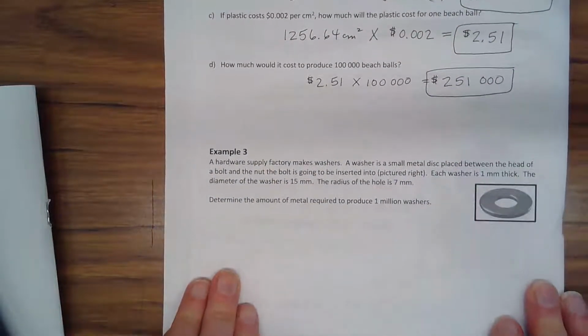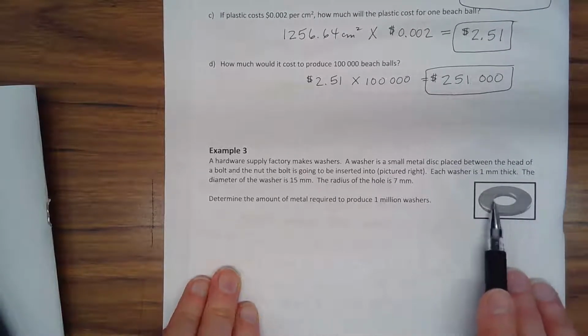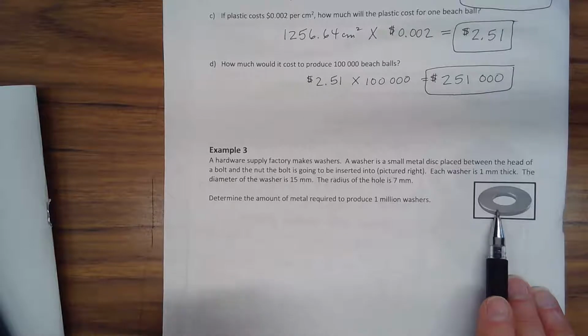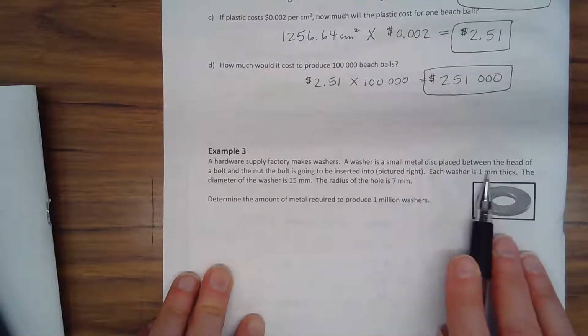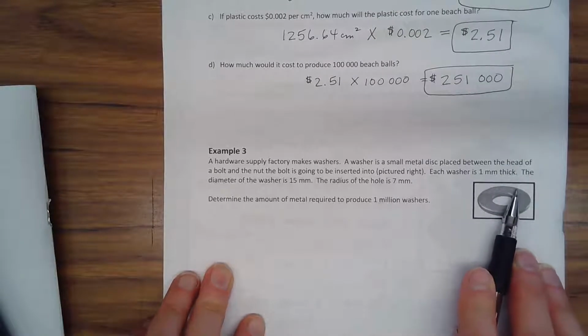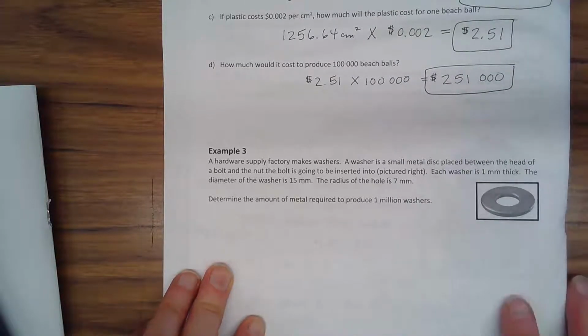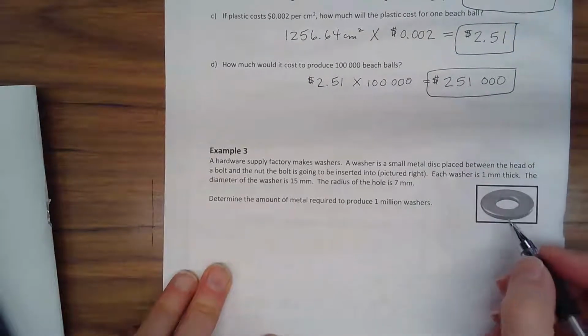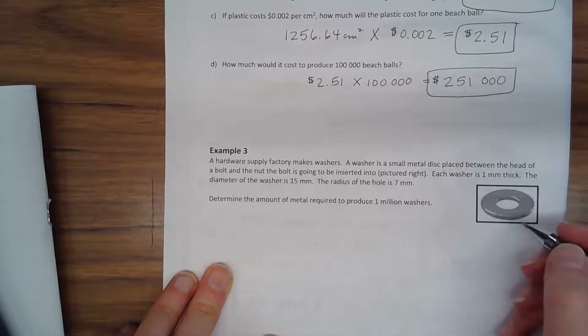Last example. A hardware supply factory makes washers. So those are little things that go on a threading on a nut, like nuts and bolts. A washer is a small metal disc placed between the head of the bolt and the nut the bolt is going to be inserted. It kind of provides a little layer of protection. Each washer is 1 millimeter thick. So that's like the height, right?